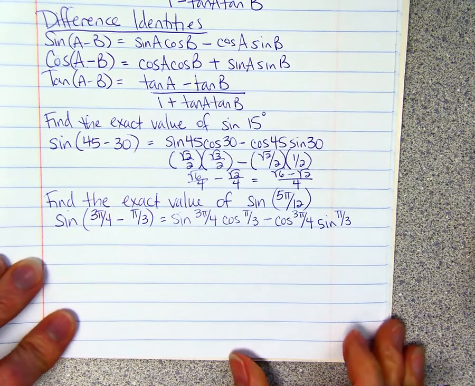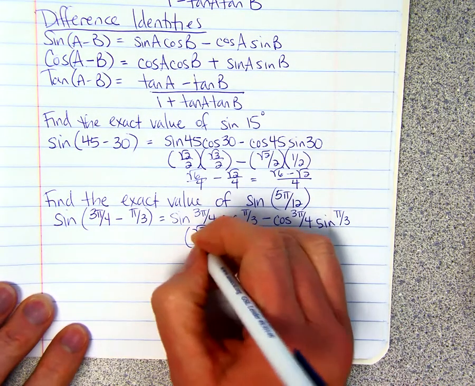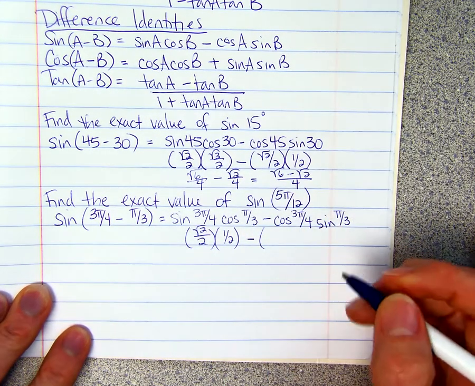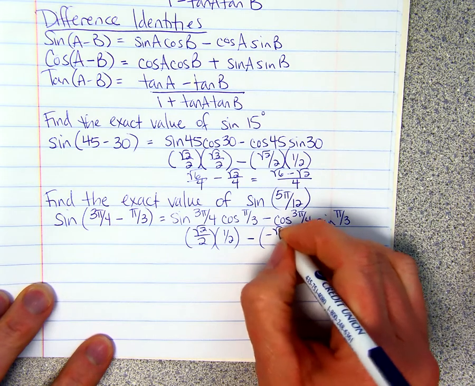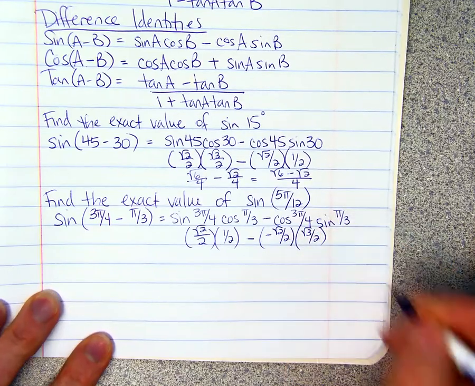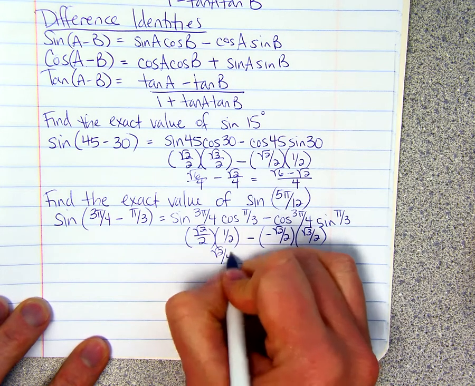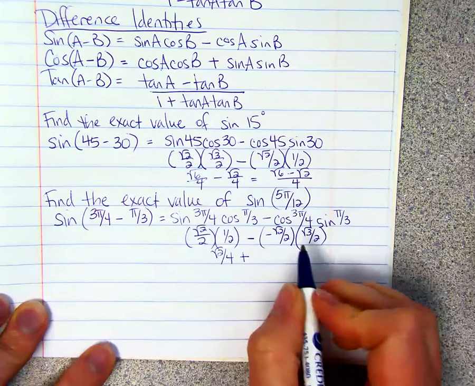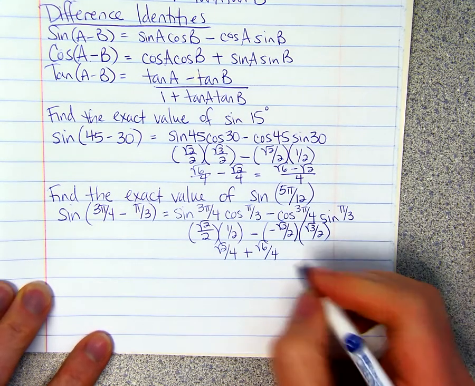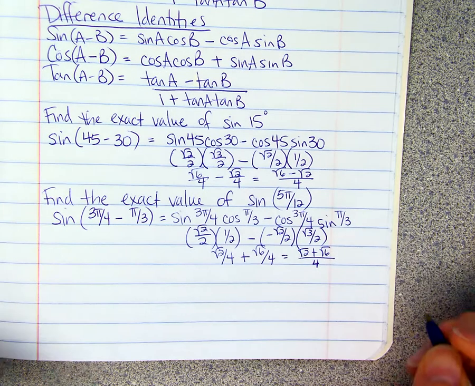Then you would look at your unit circle. The sine of 3 pi fourths is root 2 over 2. The cosine of pi thirds is 1/2. The cosine of 3 pi fourths is negative square root of 2 over 2. And the sine of pi thirds is square root of 3 over 2. Then we multiply and we get square root of 2 over 4 plus square root of 6 over 4, which is the same thing as square root of 2 plus the square root of 6, over 4.